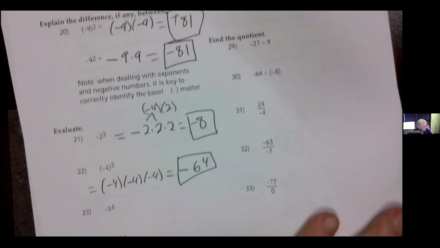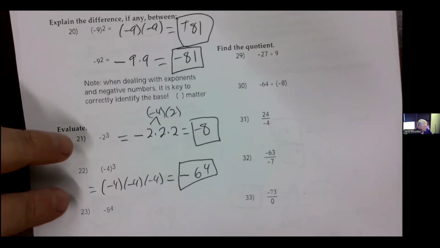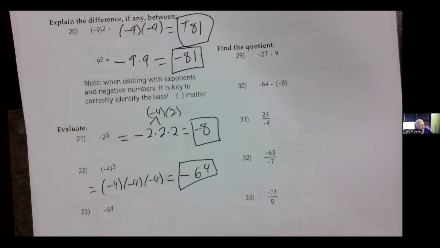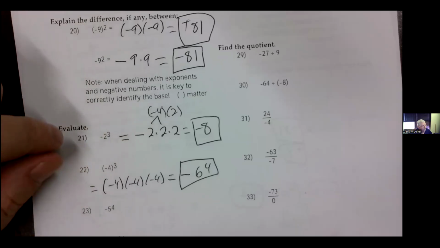All right, so this example is part of the reason why this causes a lot of problems. If you look at this, you might say, well, it doesn't matter on the parentheses because I got a negative answer either way. Okay, but the reason we got a negative is different. So in 21, we got a negative because we were multiplying one negative. On 22, we got a negative because we're multiplying three negatives. When you're multiplying, it's either positive or negative, but since we're getting there for different reasons, the parentheses are still important.